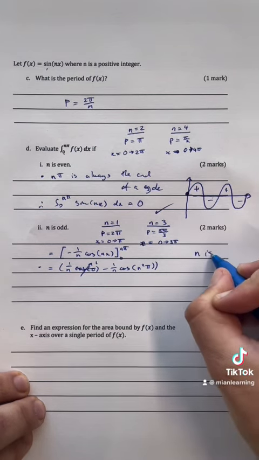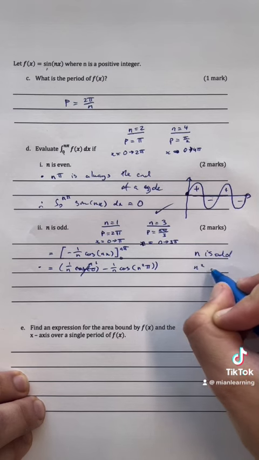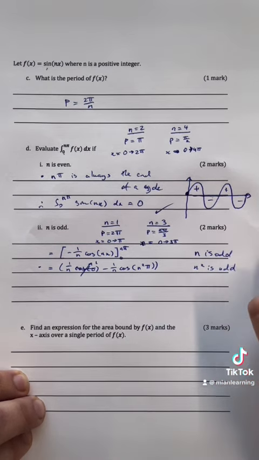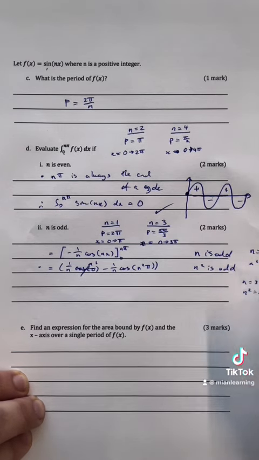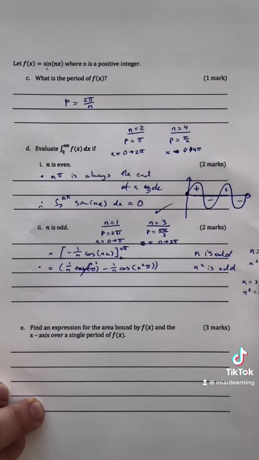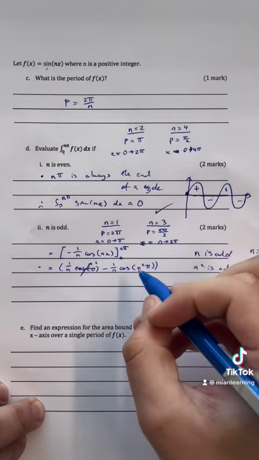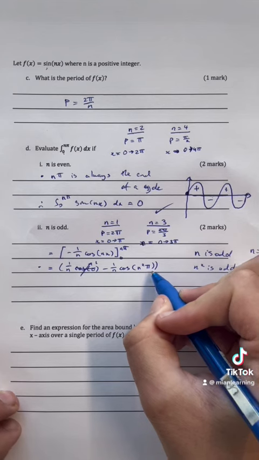If n is odd, that means that n squared is also odd. We could test this with a couple of numbers. For example, n is equal to 3. We know that n squared is 9. n is equal to 5, n squared is 25. So therefore, if you ever have an odd number and multiply it by itself, the result is always odd as well. So therefore, we've got an odd number multiplied by pi.